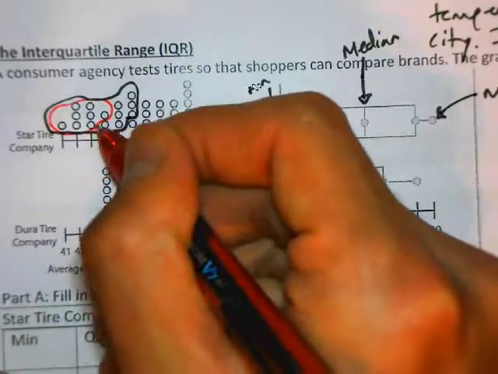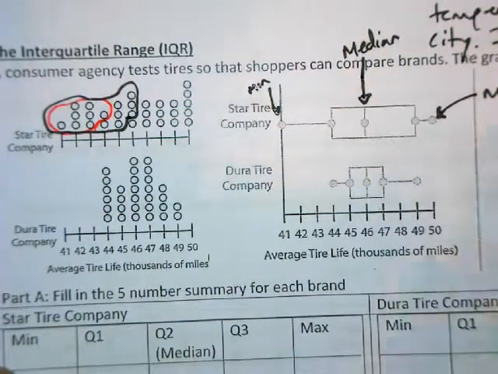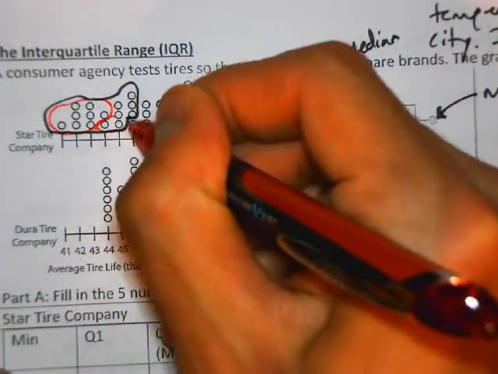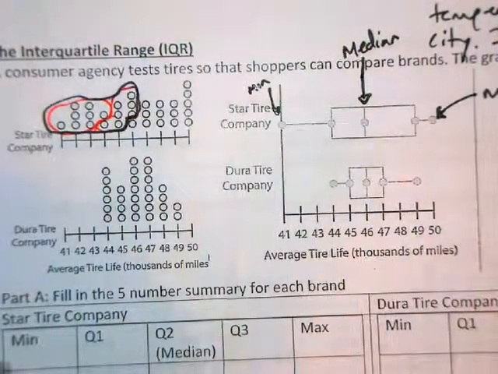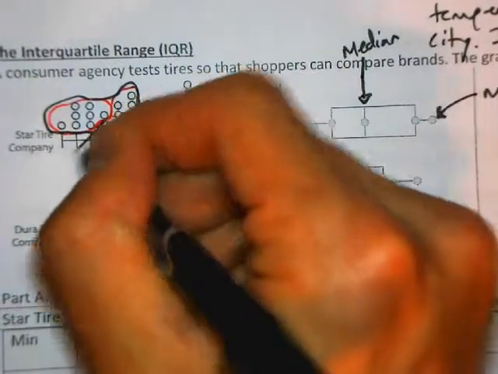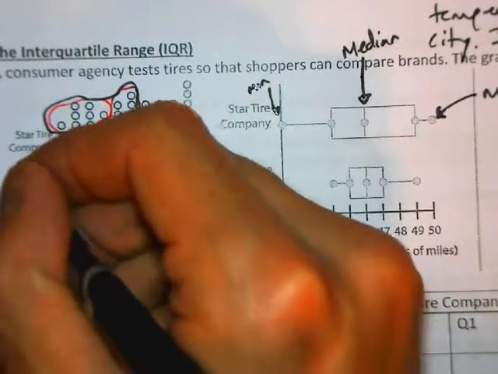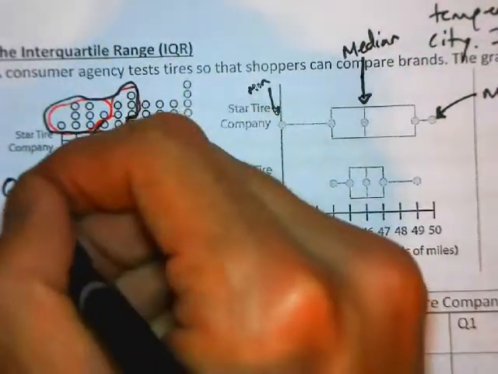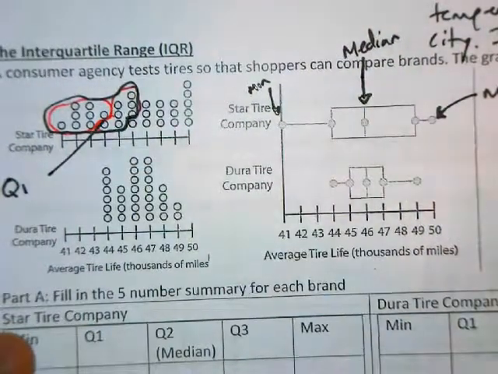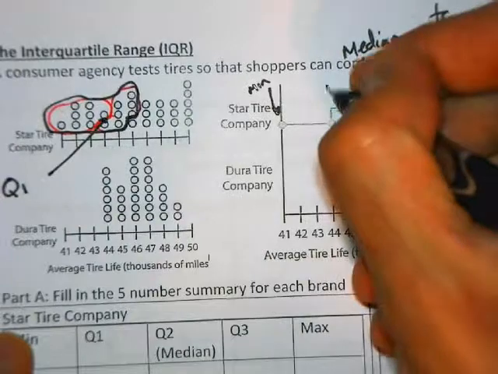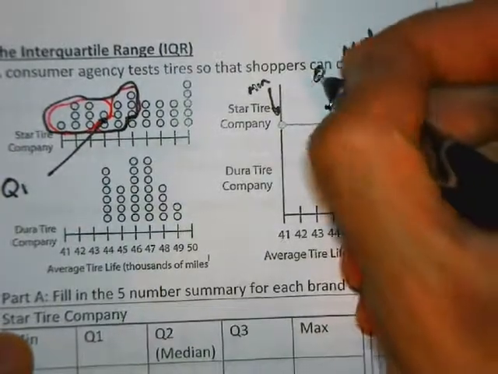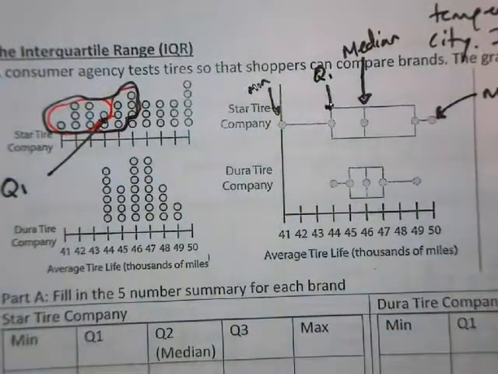So this is half of that 50%. Here's the second half of that 50%. This halfway point is called the first quartile, right here on the dot plot. And it's here on the box and whisker plot.